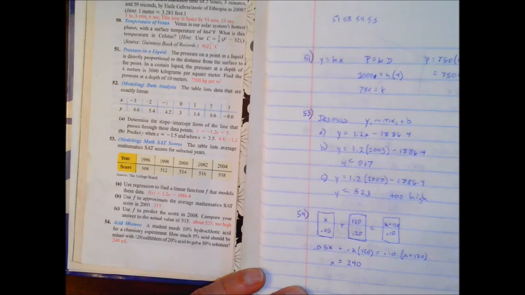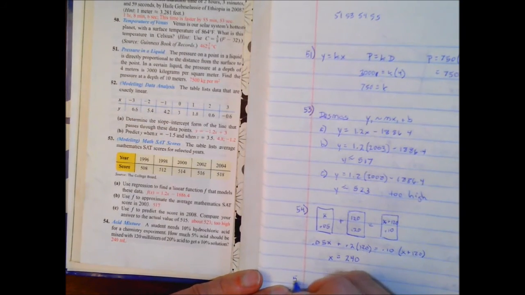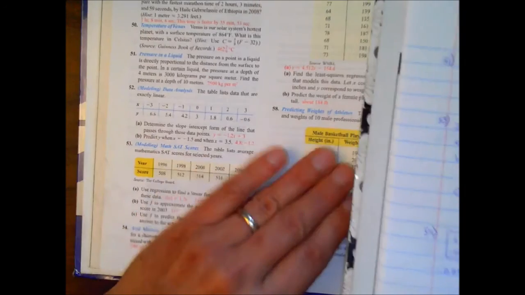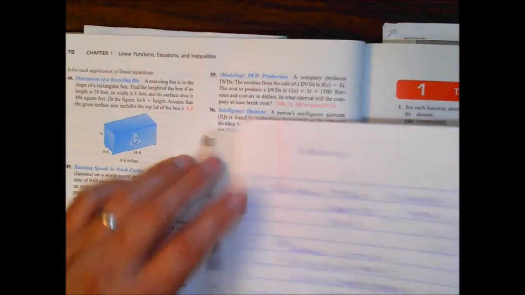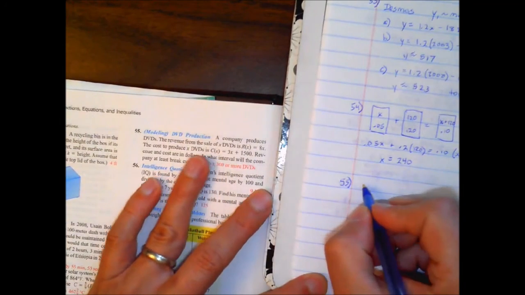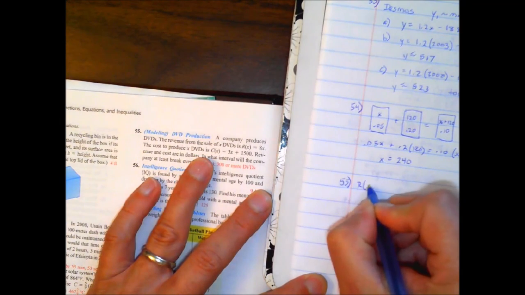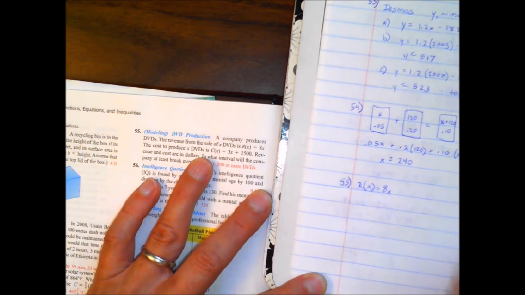So we want to know where our costs are equal to our revenue, and when you solve this, you get x is equal to 300. So we have to sell at least 300. So if we want an interval at 300, we will break even. And if we sell more than 300, we'll be making a profit. Okay, so there's the work.